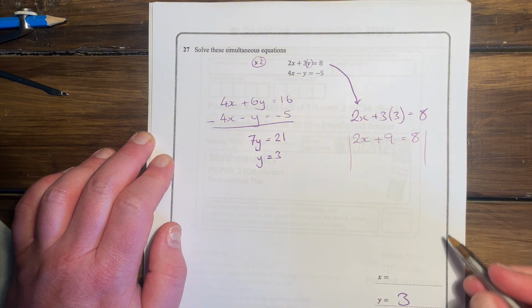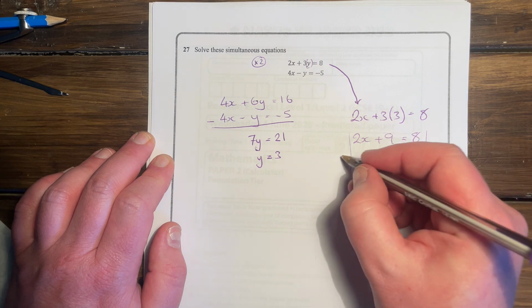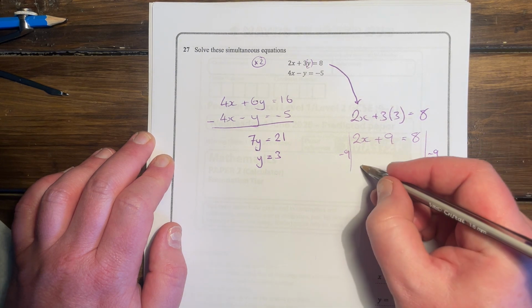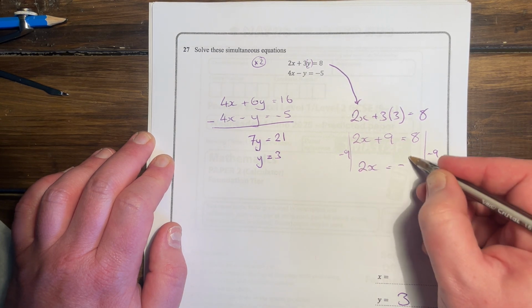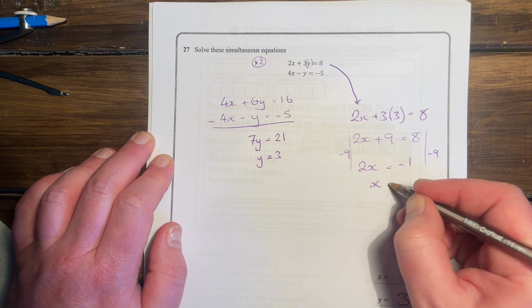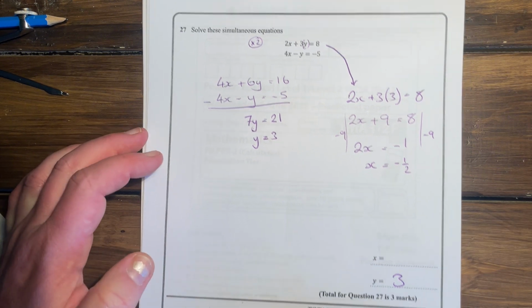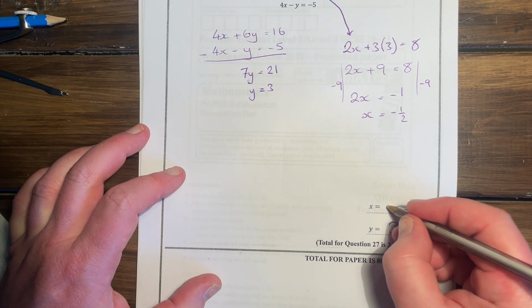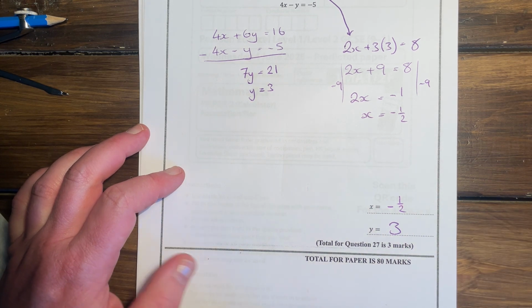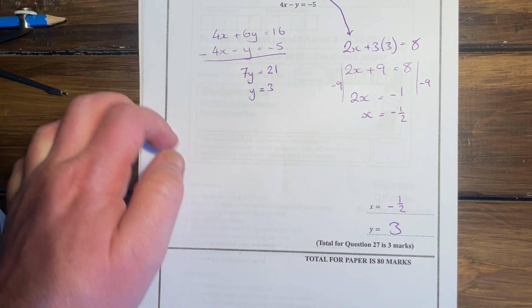Then I'm going to go into a little bit of solve. I'm going to get rid of this 9, so minus 9 minus 9. So 2x equals minus 1, and x must be equal to minus 1 over 2. So you can write minus 1 over 2, or you can write minus 0.5. I'm going to go for minus 1 over 2. And that is my paper done.